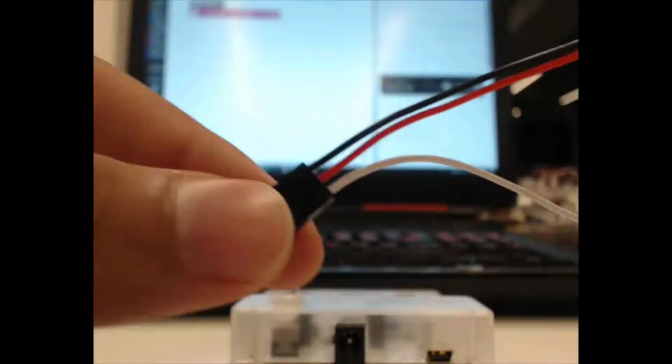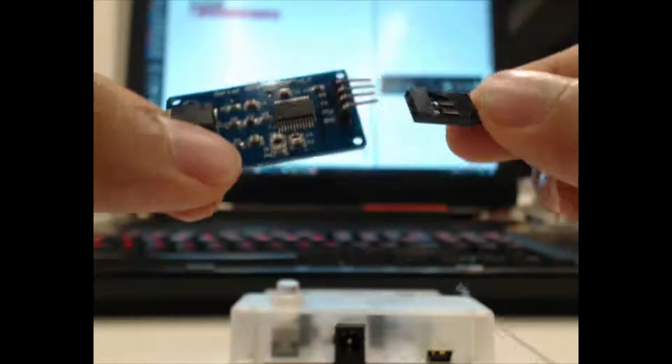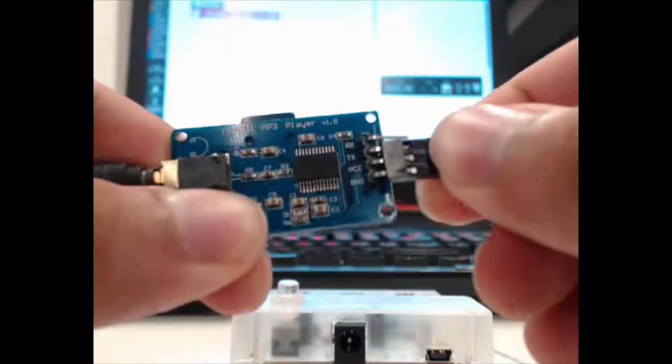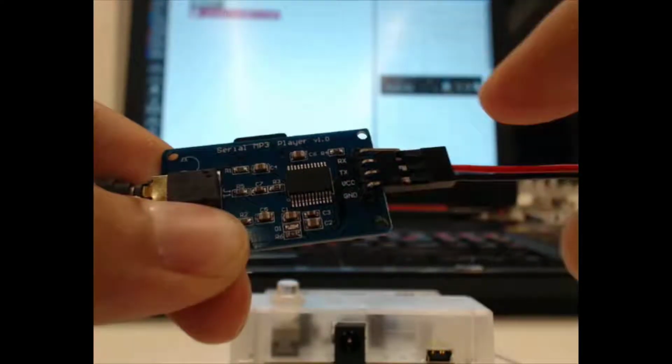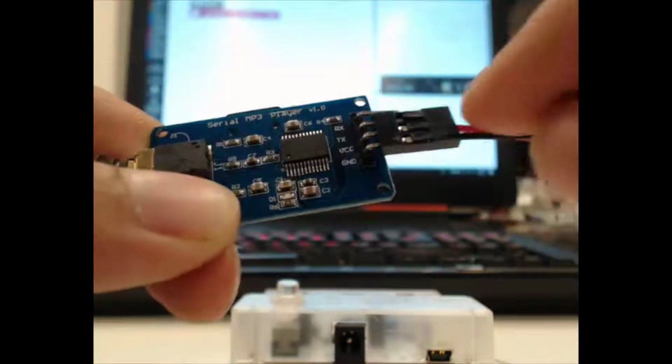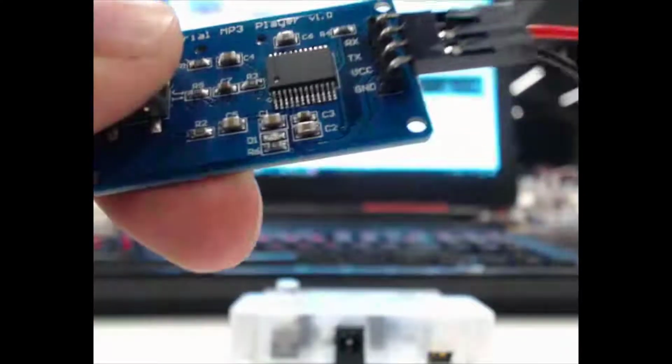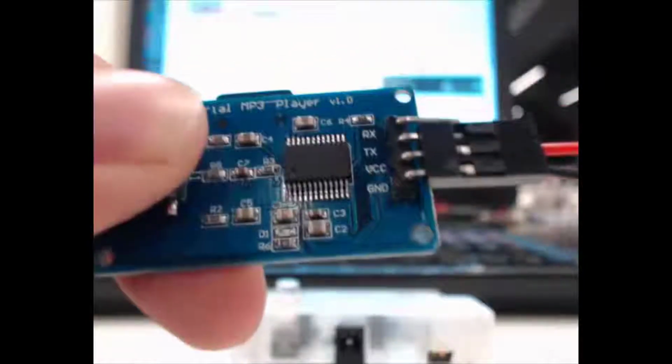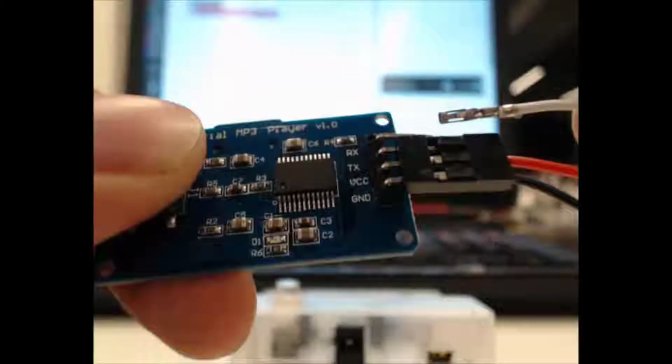Now, we can use a simple female to female wire. Now we connect it like this. You see the third pin is not connected. The TX is empty from inside, there's no wire. So the first one, the black, is GND, the red one is VCC, and the white one, the signal, is going to connect to the RX, the receiver pin.